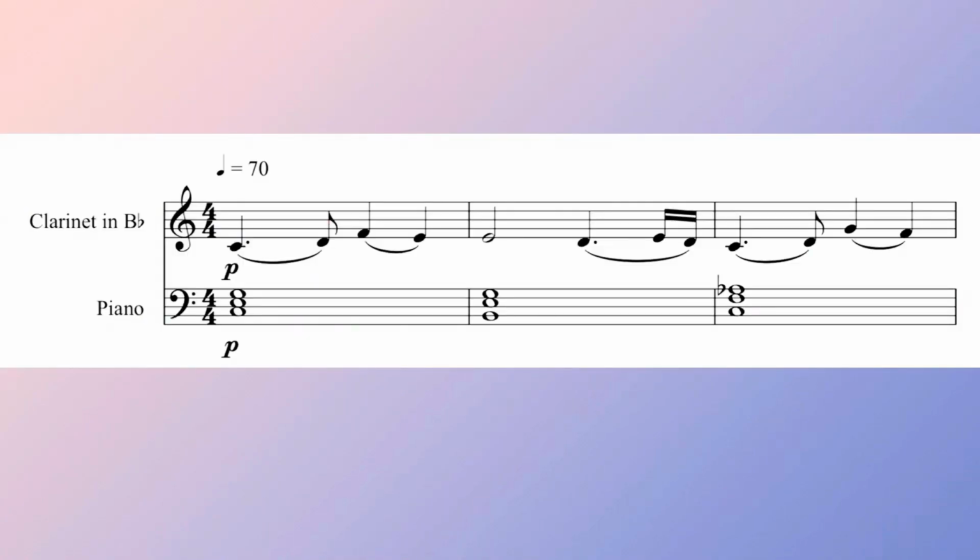So as you know, there's no A flat in the key of C major. But I have borrowed the 4 chord of the parallel minor key, which is C minor. And I've used that in the context of a C major chord progression.